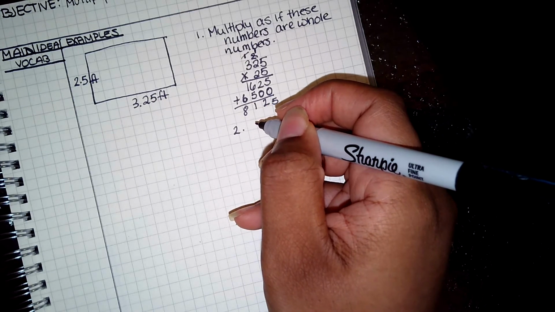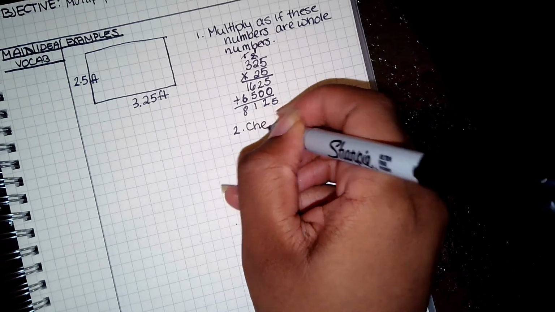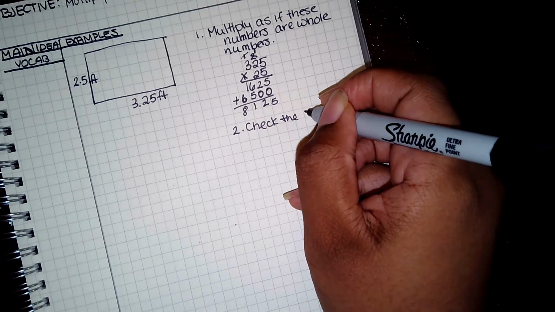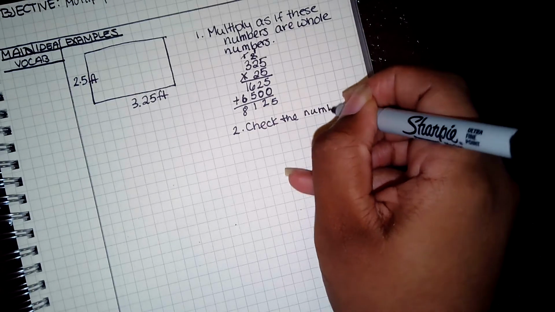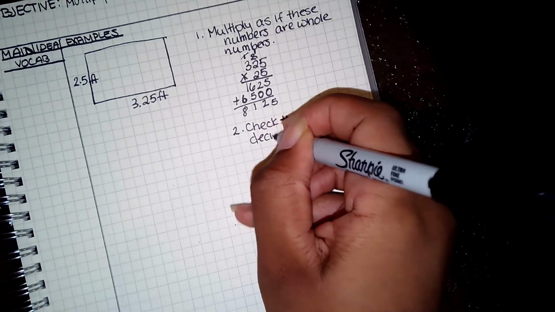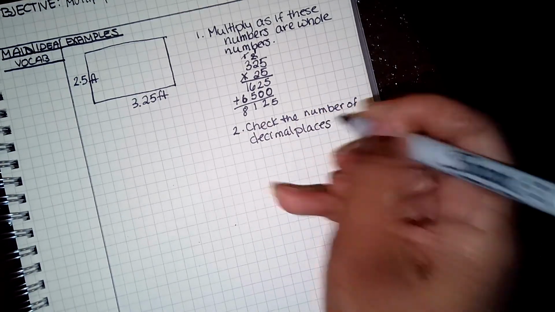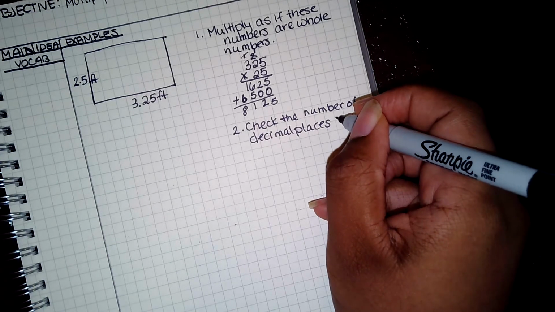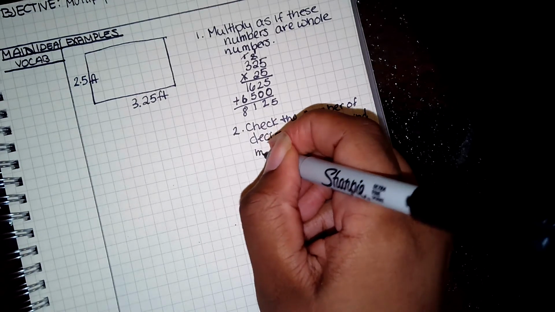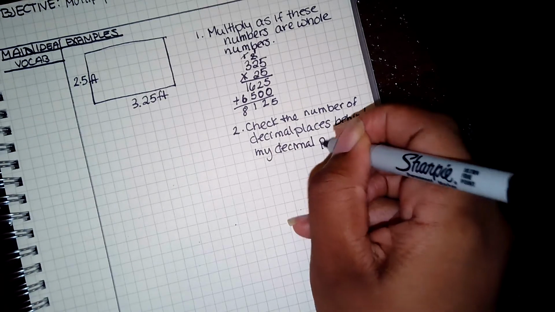So I am going to check the number of decimal places behind my decimal points.